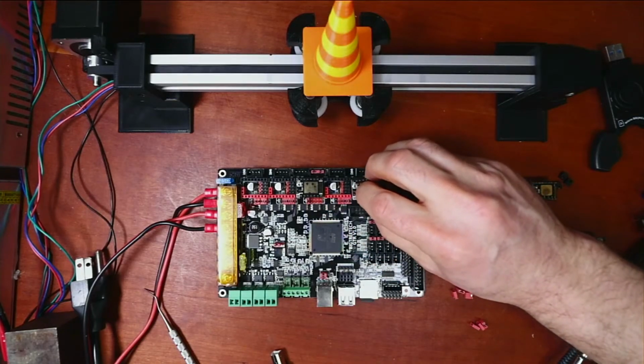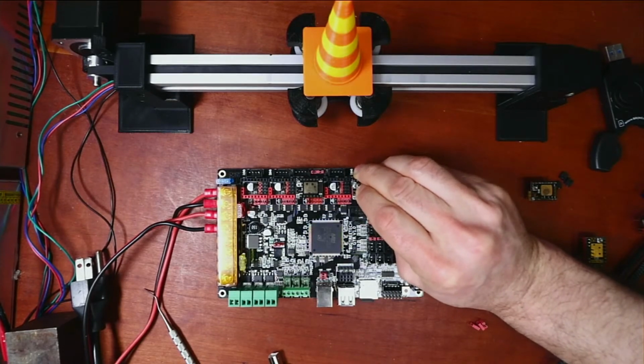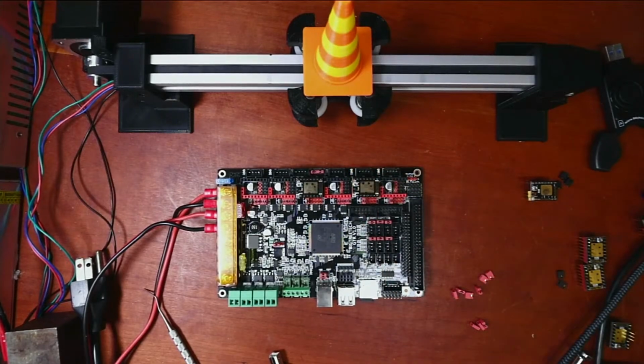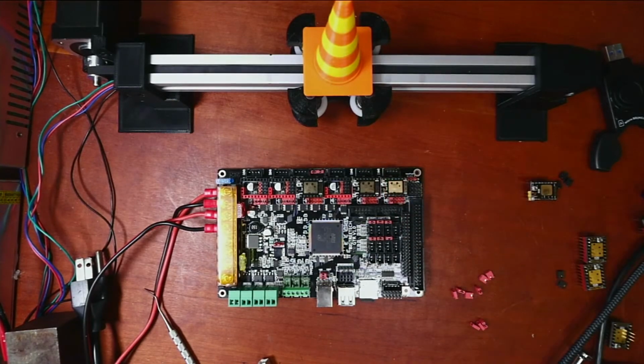Like the pin's slightly bent. See if I can work it in. And then here's 3. So that's the 3 that you'd probably use.